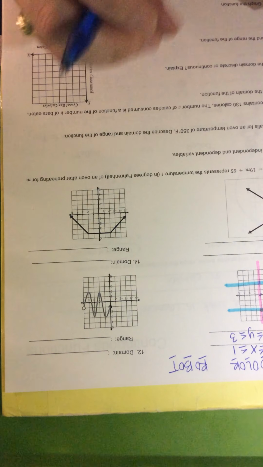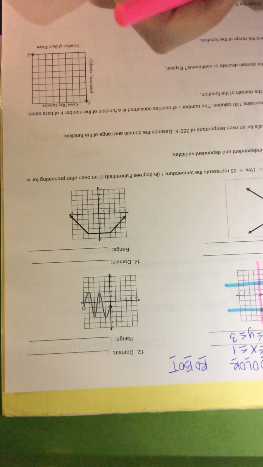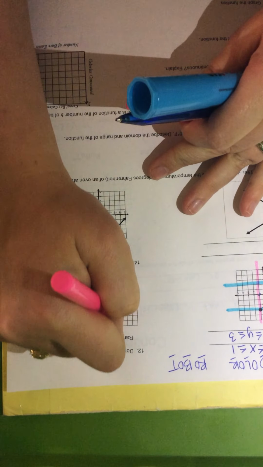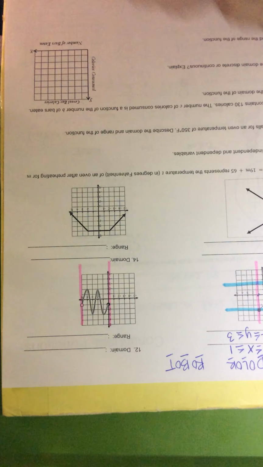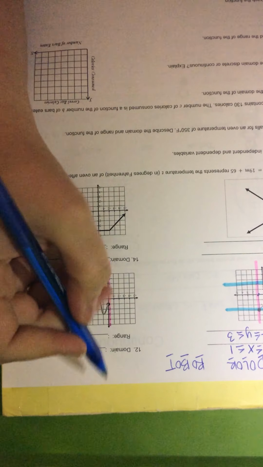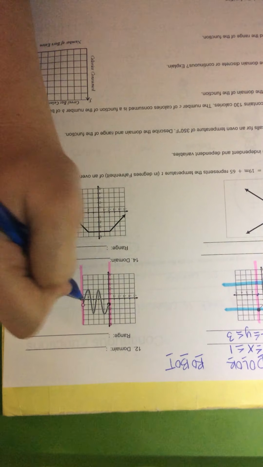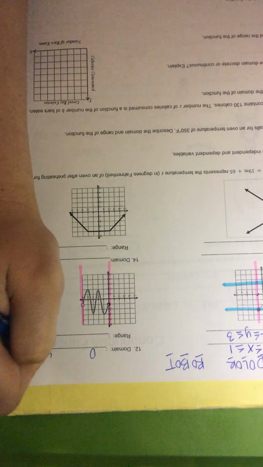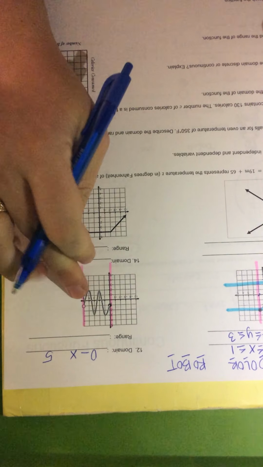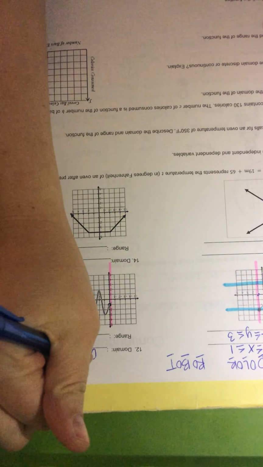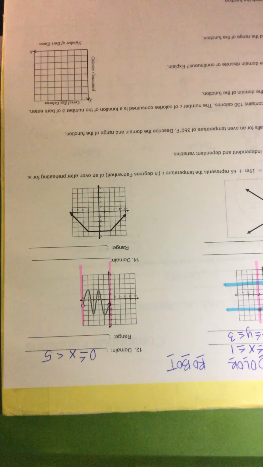Okay, remember domain has my x's, and it's going to go left to right. So far left side, far right side. Okay, let's look on our x-axis. So we've got 0 and 5. So 0 and 5 are my numbers. I am measuring x values. Okay, this is a closed circle, so it's going to have a line. This is an open circle, so it has no line. But my inequality symbols are always open to the right.